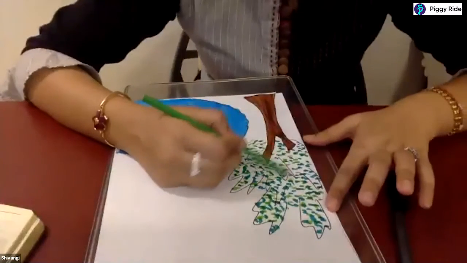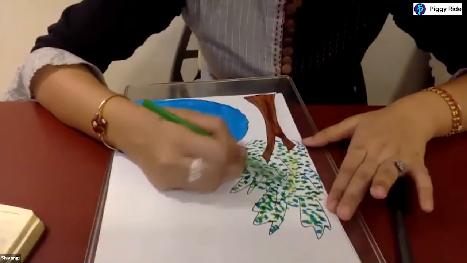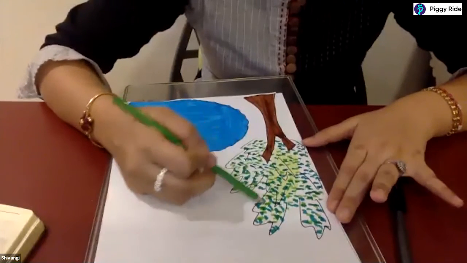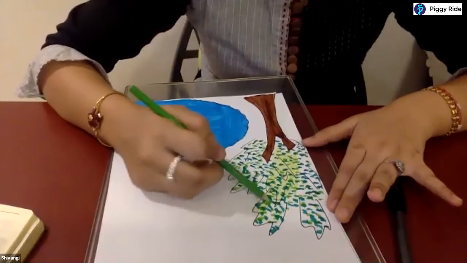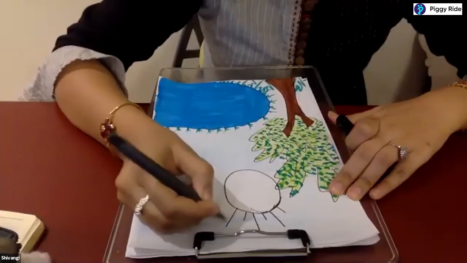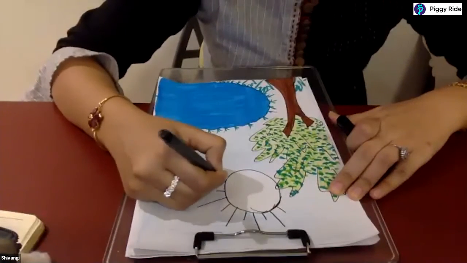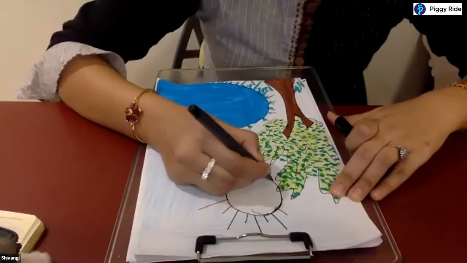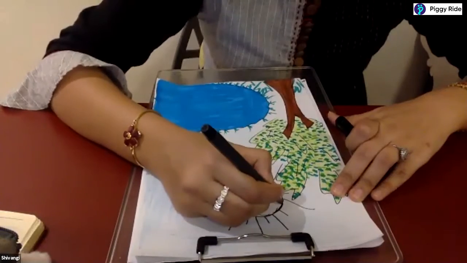I will color them with a pencil color. Color this one out with a pencil color to make it look more pleasant. Quick children, follow me. Decorate your piece of work later on.